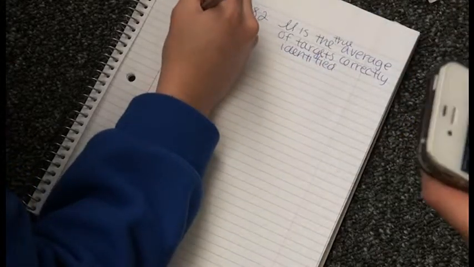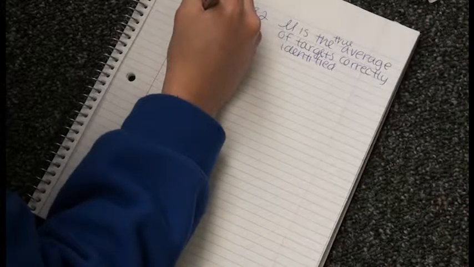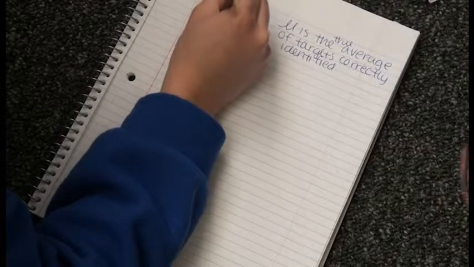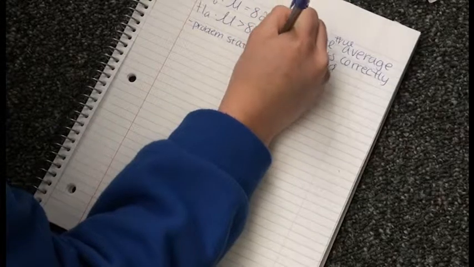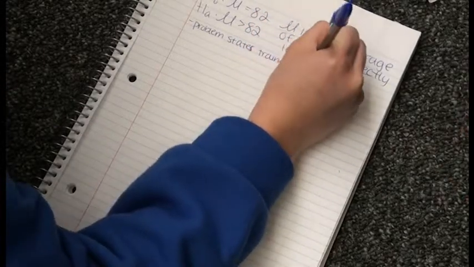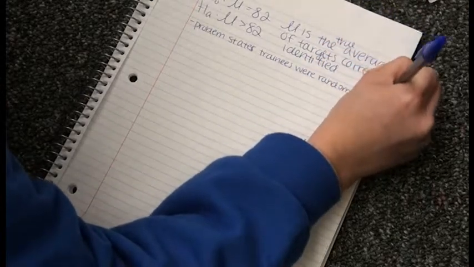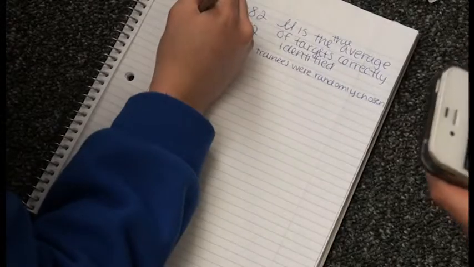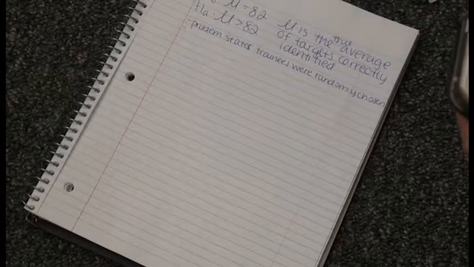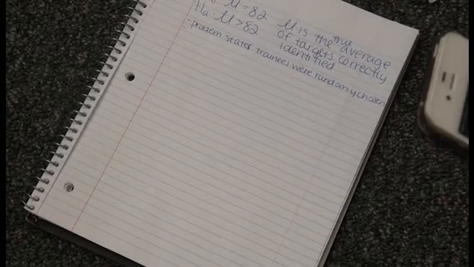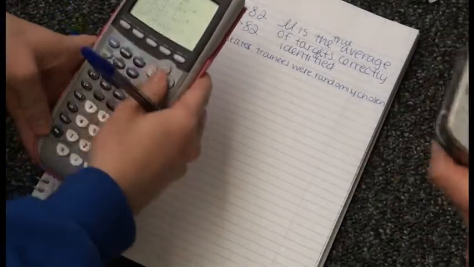Next, we're going to name our assumptions. The problem states that the 15 trainees were randomly assigned. By looking at the box plot of the data of the 15 trainees, we can assume that the sampling distribution is approximately normal.